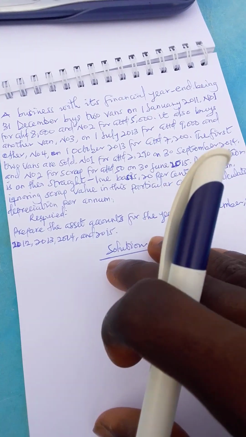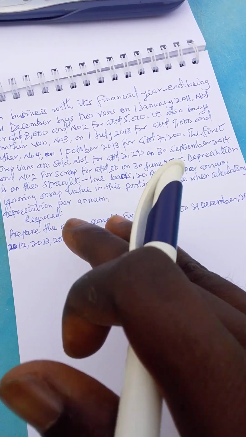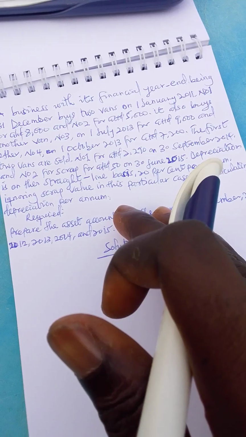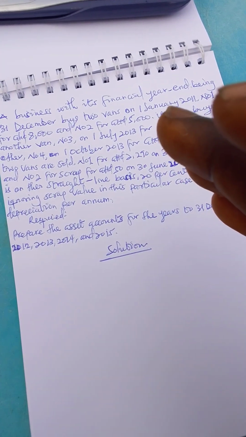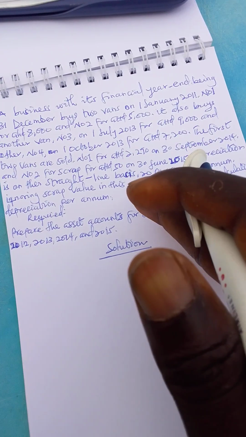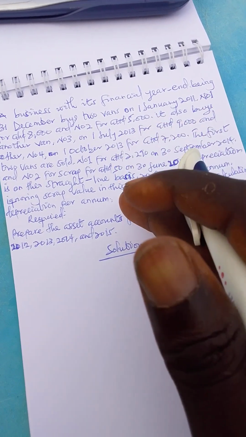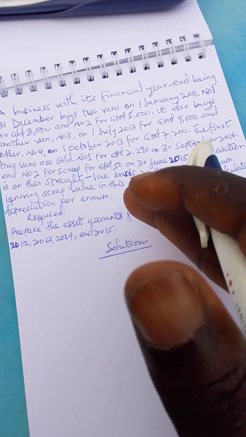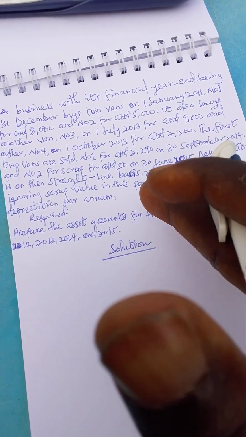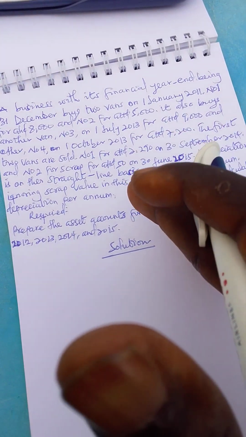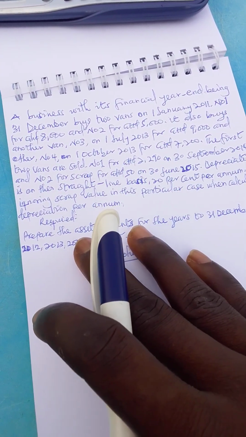But in this solution, the question didn't include the accumulated depreciation and the disposal account. I'm going to include the accumulated depreciation and the disposal account, and also maybe the depreciation account and the profit and loss account. So this is what you're going to talk about.